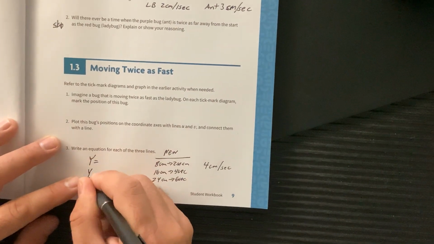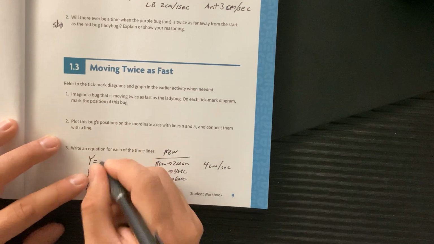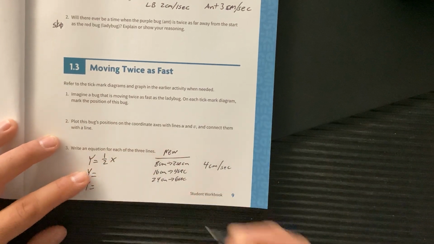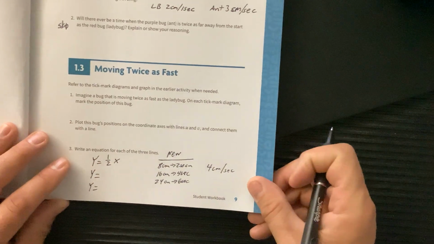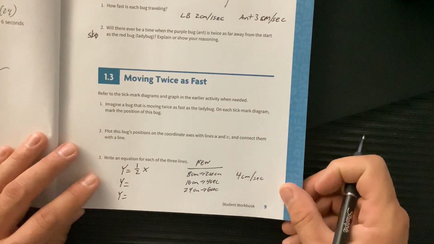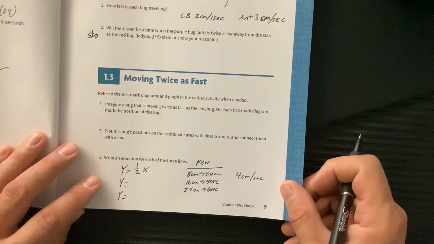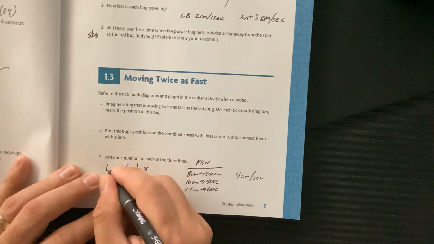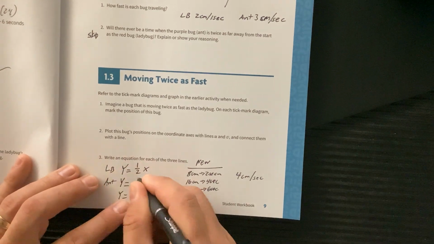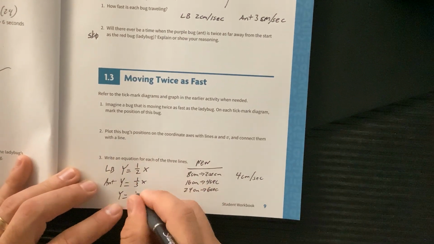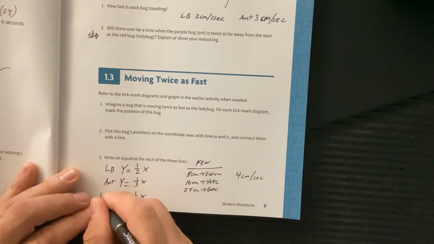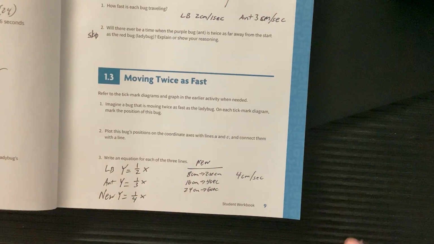So if it says write the equation for each of the animals, now that you have that point, that becomes super easy. Ladybug goes 1/2 times the distance traveled. Ant was 1/3. And the one that you just told me was 1/4, the new bug.